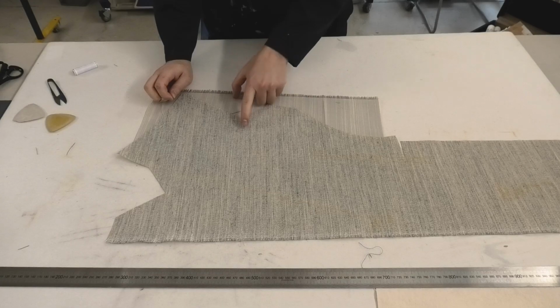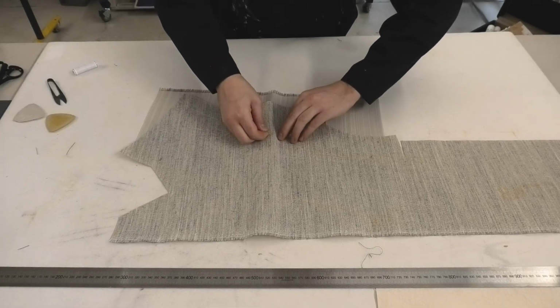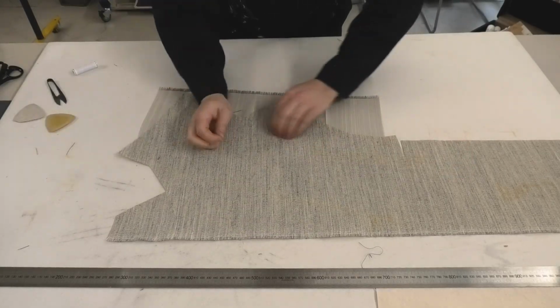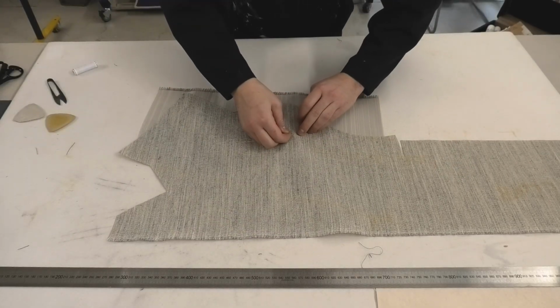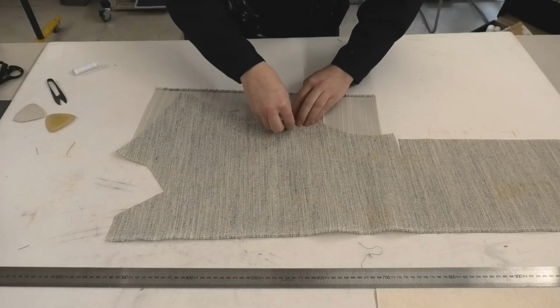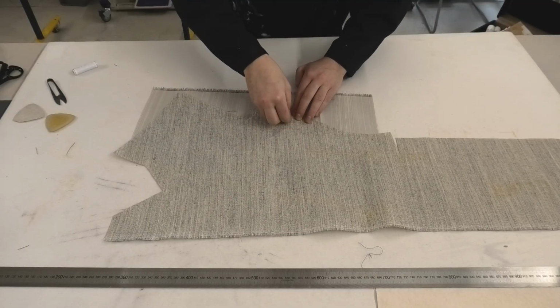Now, I know approximately that my armhole is going to take this shape, so I'm going to try and stay within the boundaries of the canvas. And then I'm going to stay an inch away from the edge, approximately.